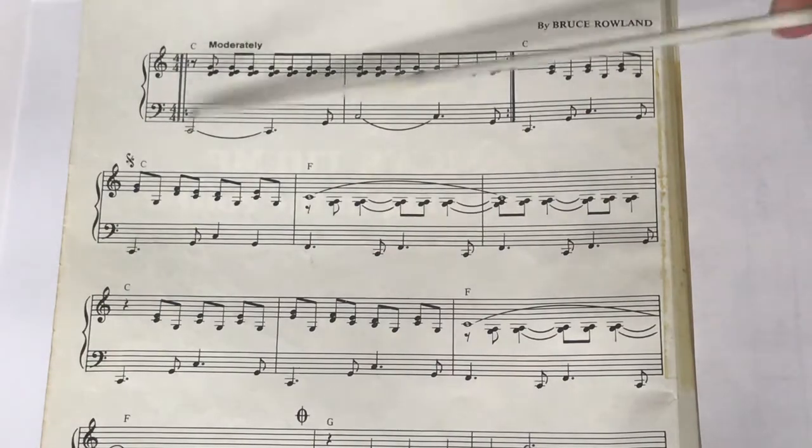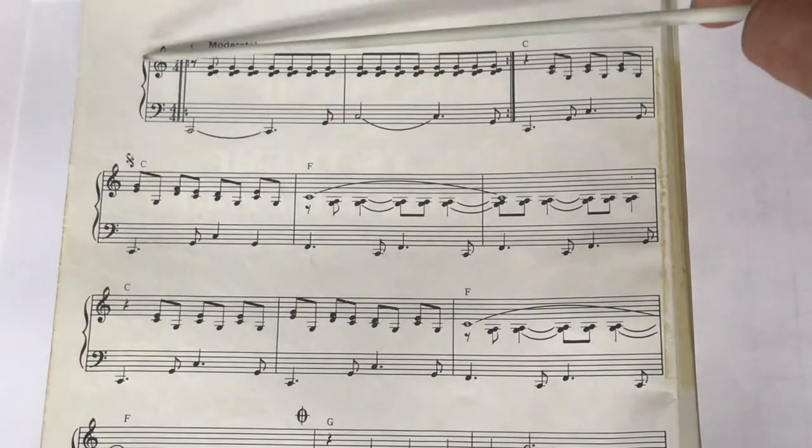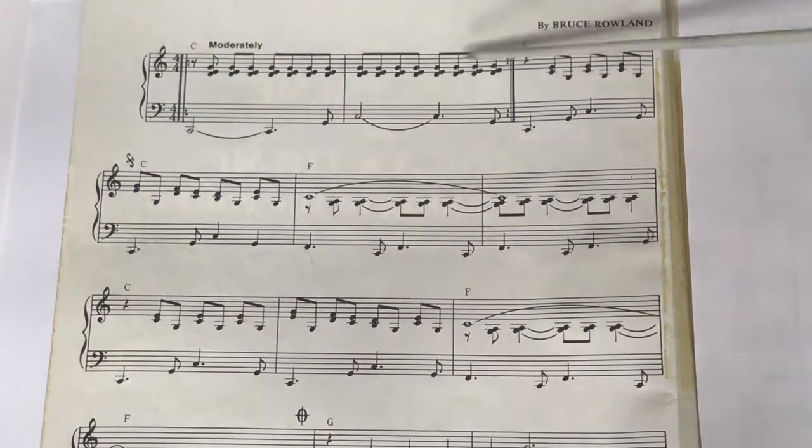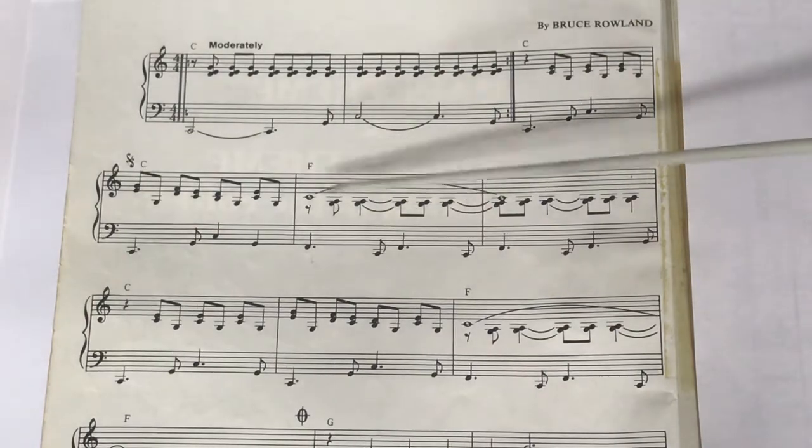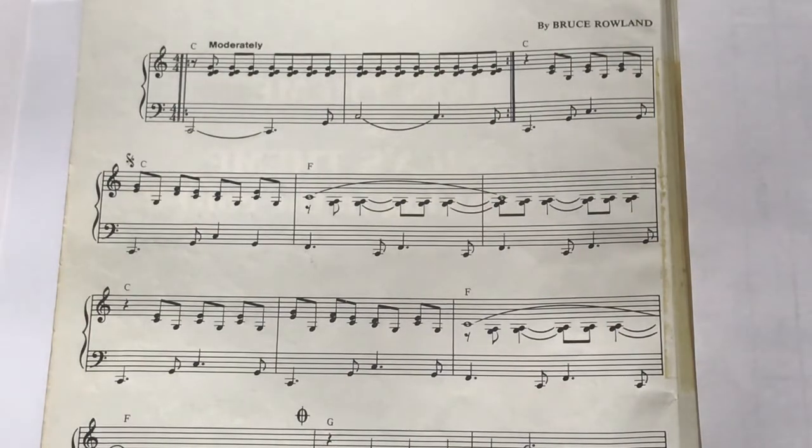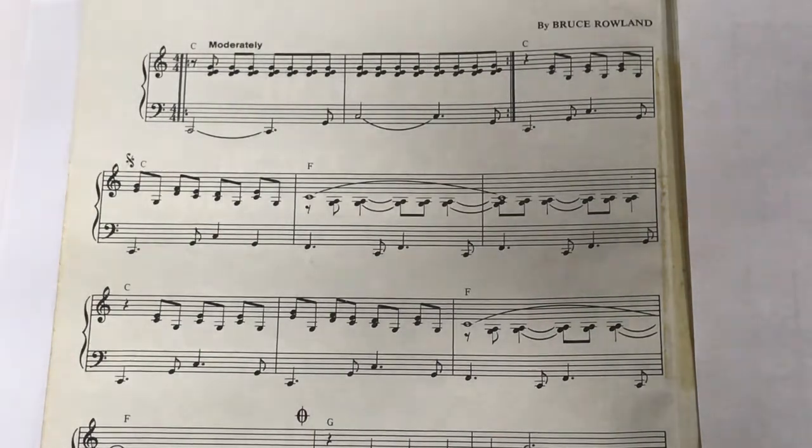So that means that both of these lines, because they are joined with the brace and the lines going all the way through, are played at the same time. So not too hard to guess that this is piano music. The next part that comes in from the treble and bass is, of course, the time signature, which you can see there is 4/4.